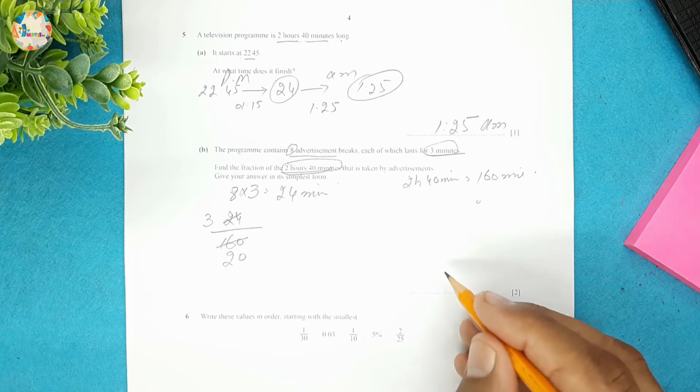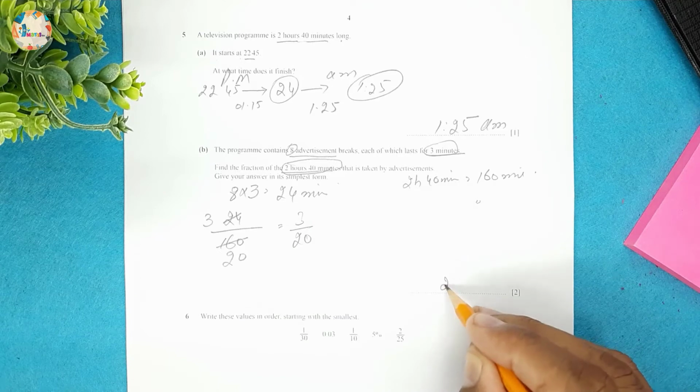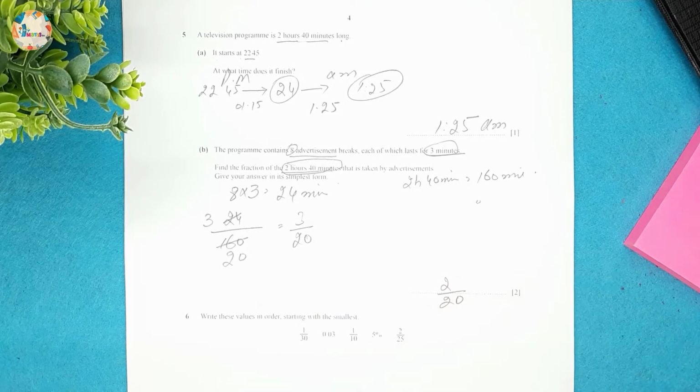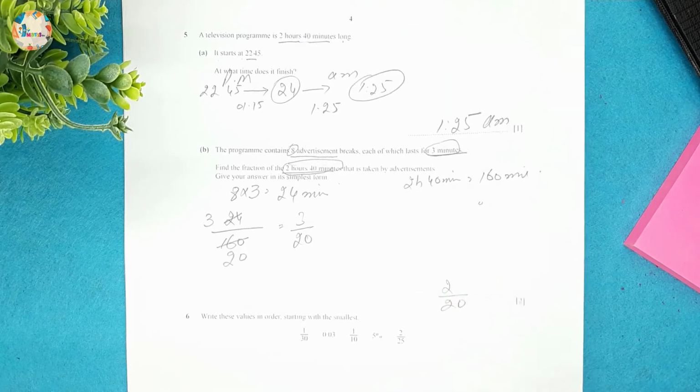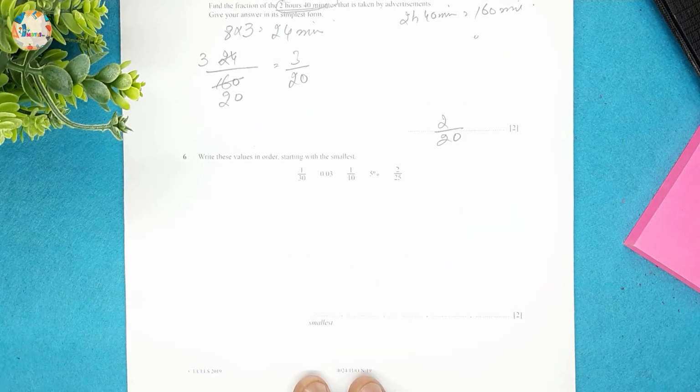So our final answer will be 3 over 20. So 3 over 20 will be our final answer. Question number 6. Write these values in order starting with the smallest one.